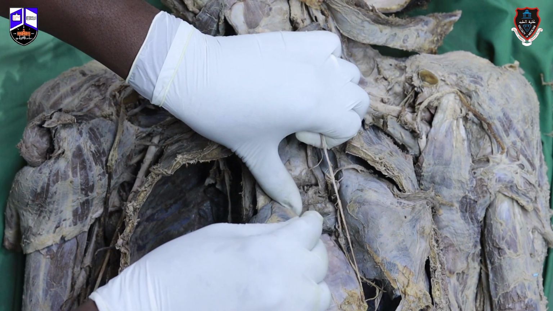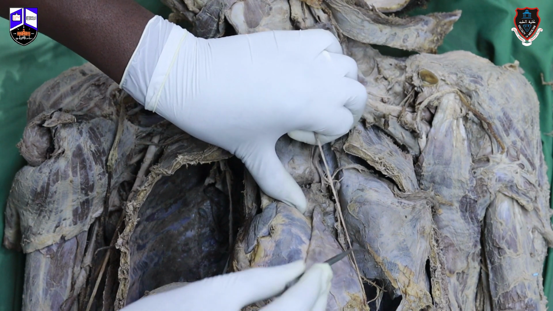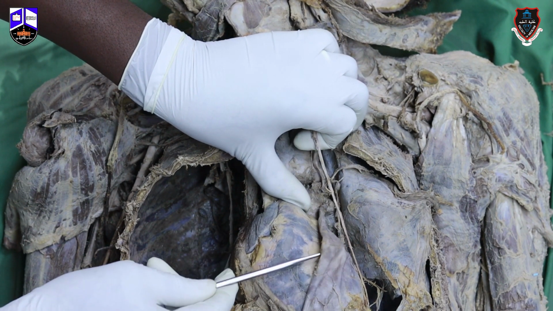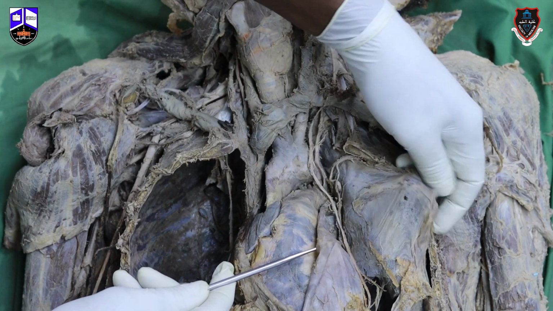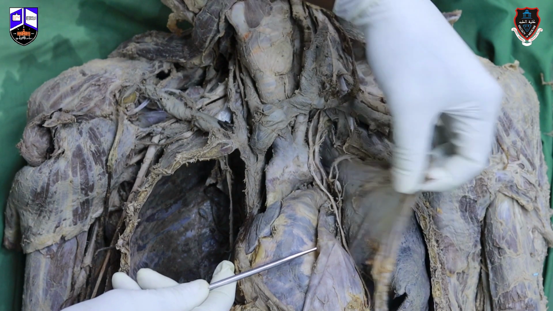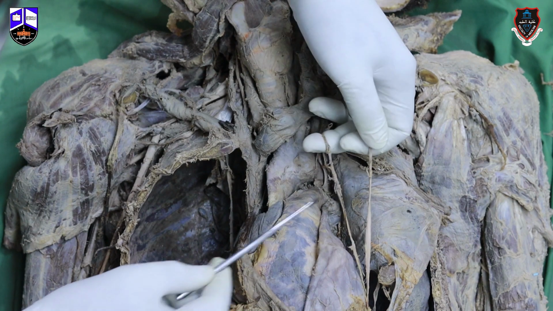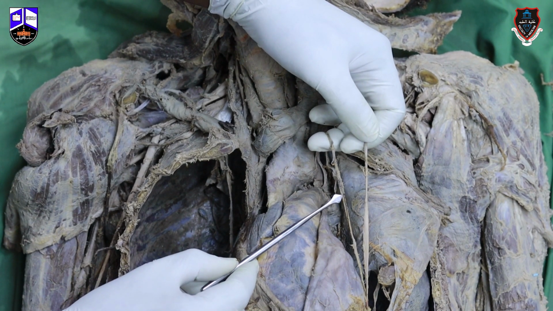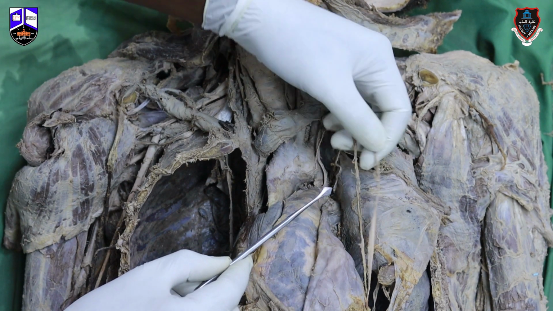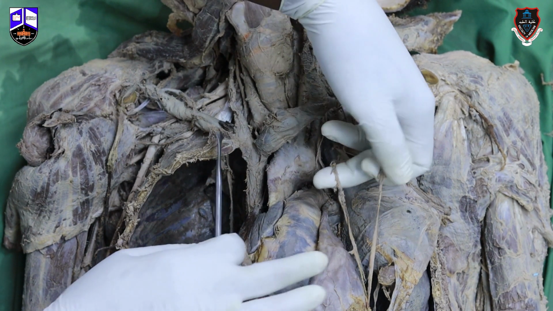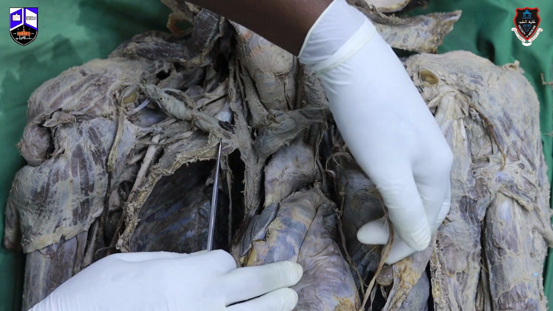Here is the left lung root and here is the left phrenic nerve, and it is seen going between the fibrous pericardium and the mediastinal part of the parietal pleura. It is accompanied here by this vessel, which is known as the pericardiophrenic vessels. Then the phrenic nerve descends into the diaphragm.